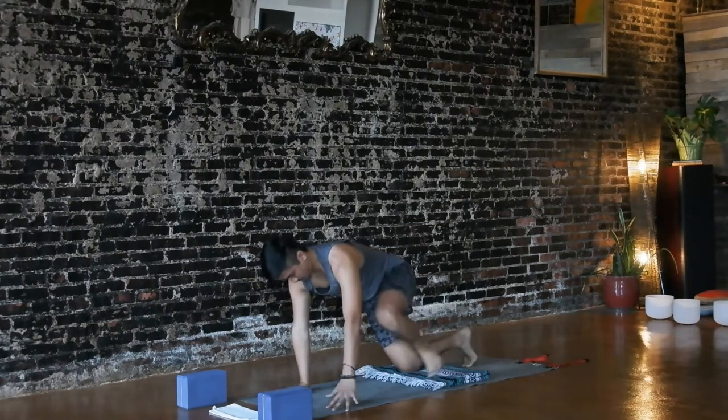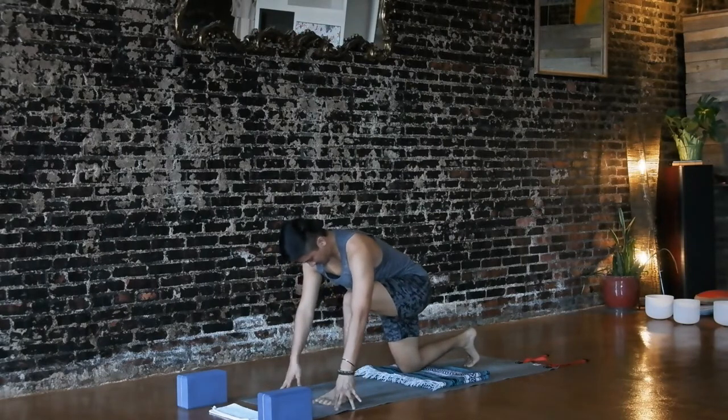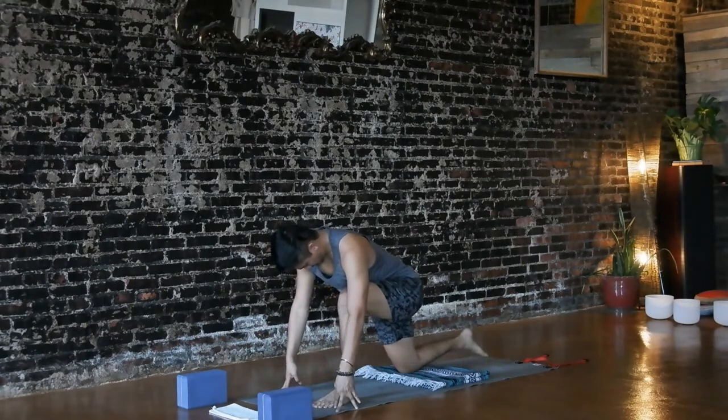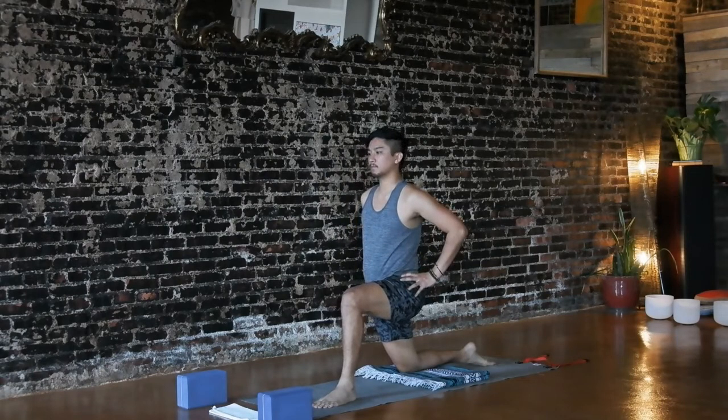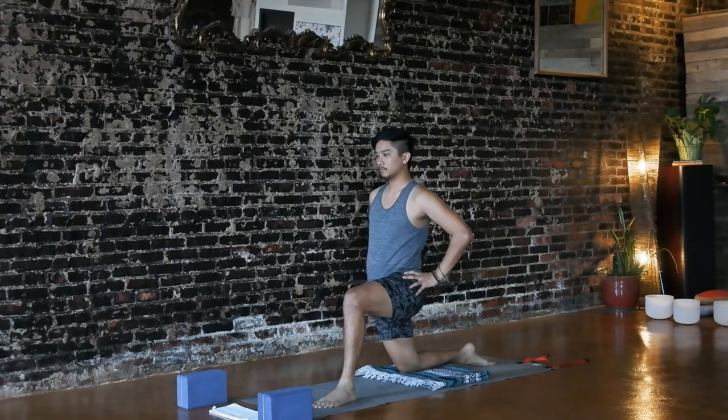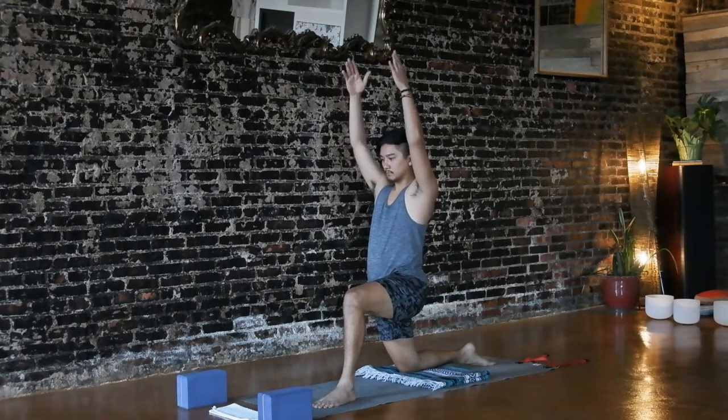Step your left foot by your left thumb. Pad up your right knee if you need to. Hands to your hips and come up to low crescent. As your pelvis tilts back, lift your front hip bones like they're being pulled up by suspenders. Inhale, arms up. Lift your back ribs to maintain the low back space.